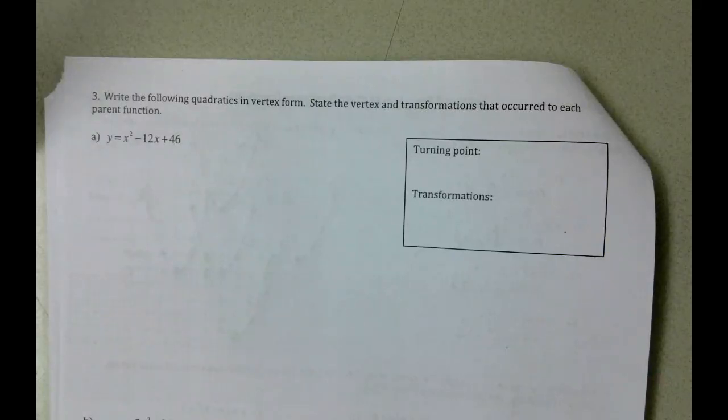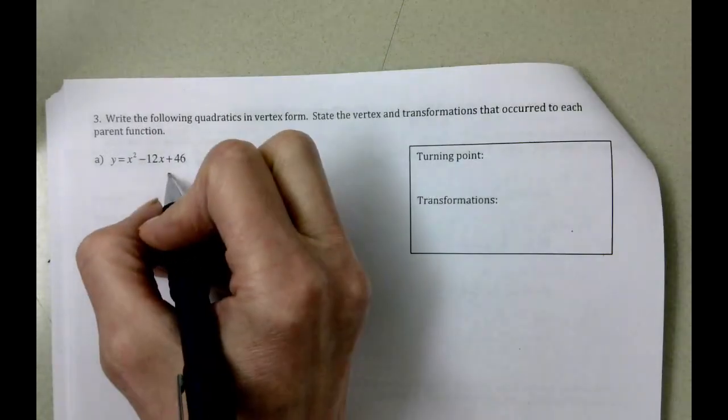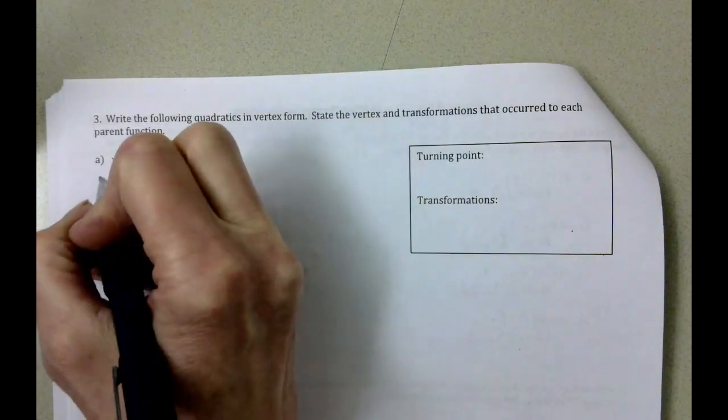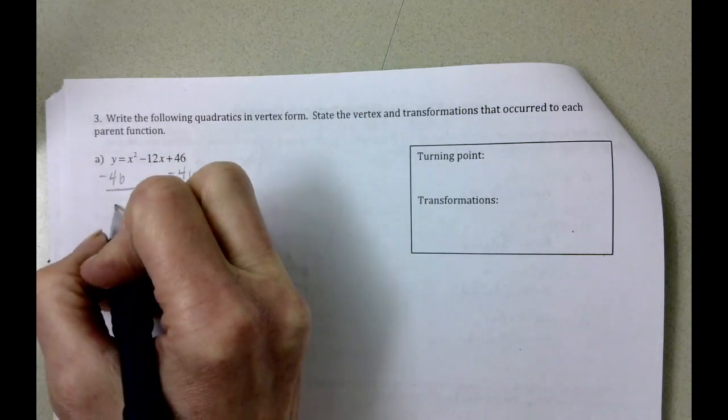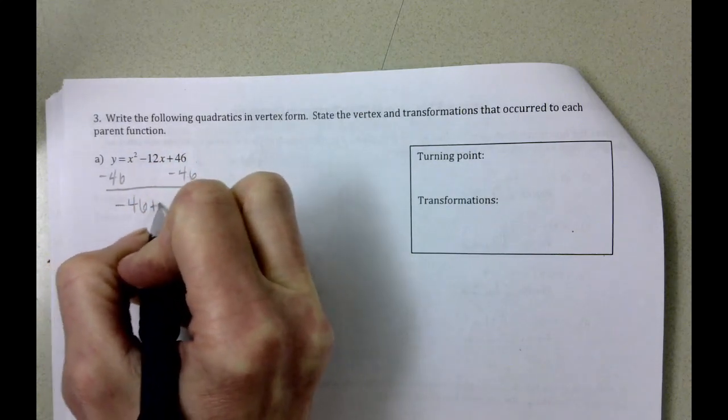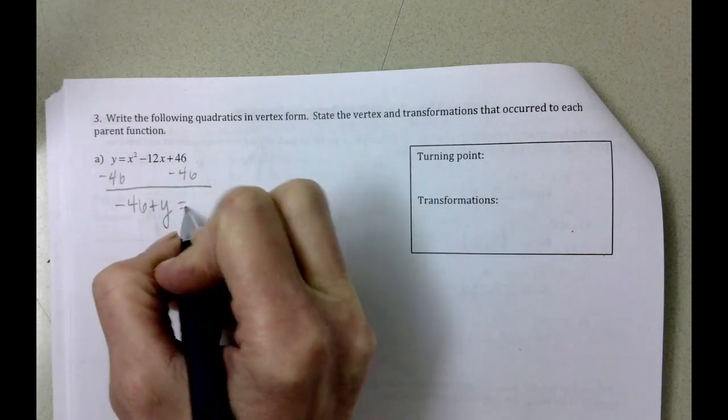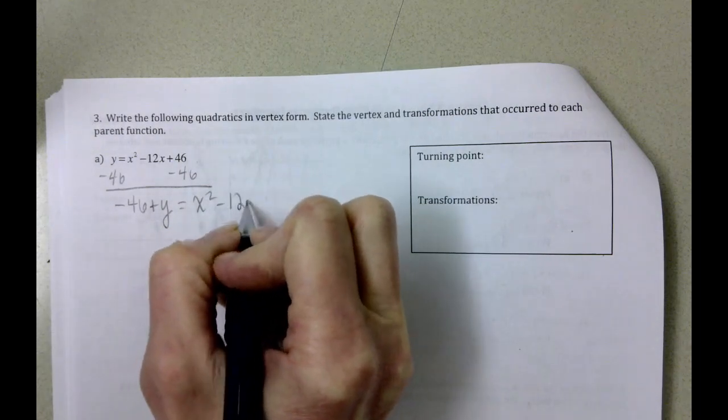Write the following quadratics in vertex form. State the vertex and transformations that occurred to each parent function. So we're going to start by subtracting 46 from both sides. And I like to write negative 46 plus y. There's nothing wrong with writing y minus 46 equals x squared minus 12x.